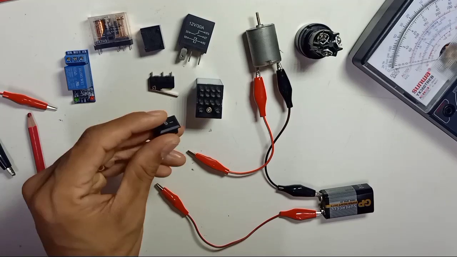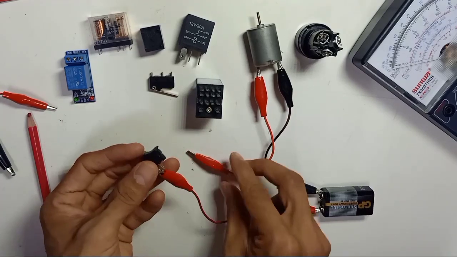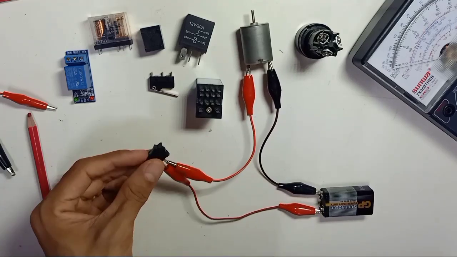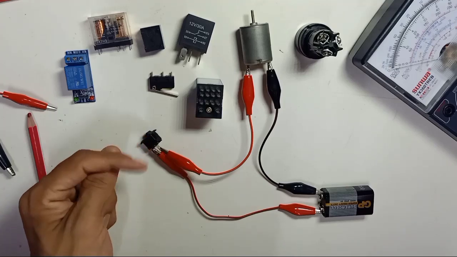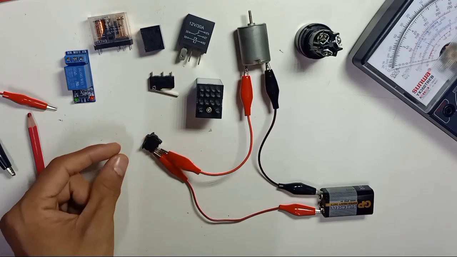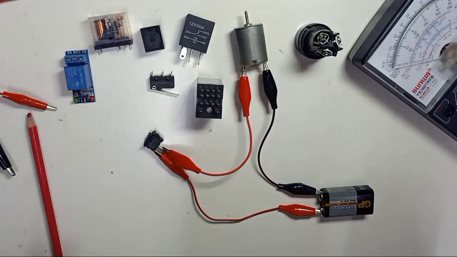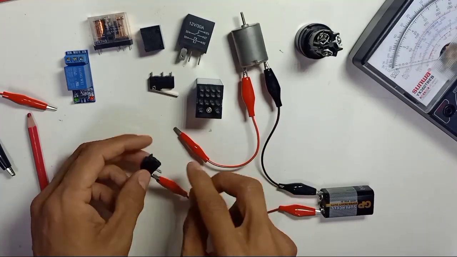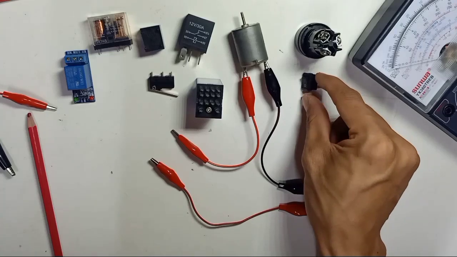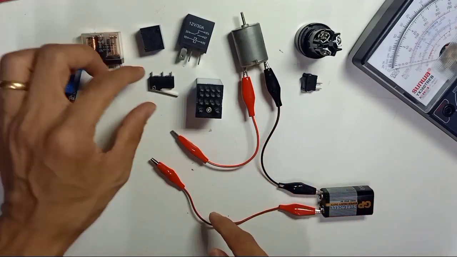This switch is just on and off. There are 2 pins. To make it on and off, you need your finger to press. So in the end, they have the same purpose, just to turn on and off. Now this is an electronic relay.